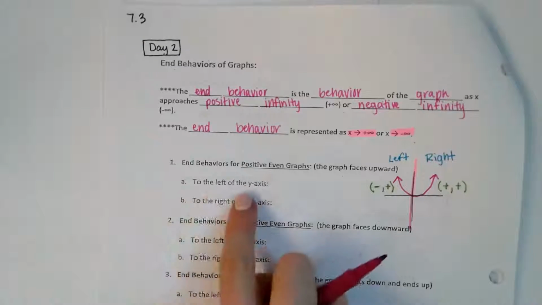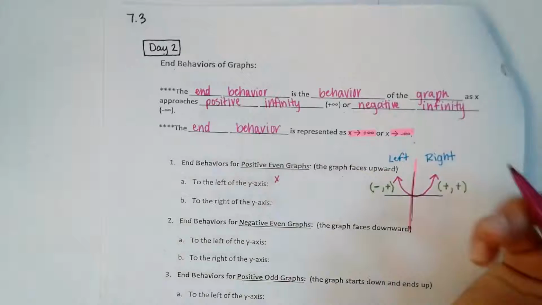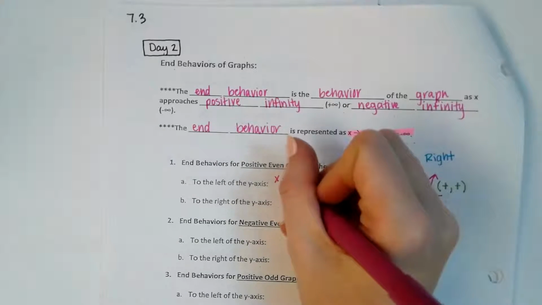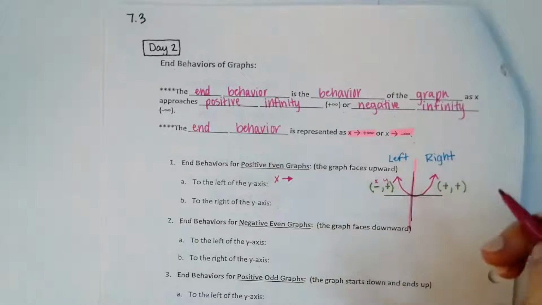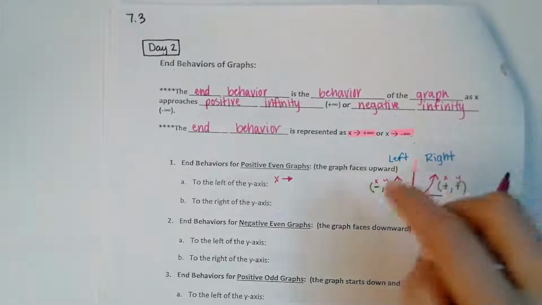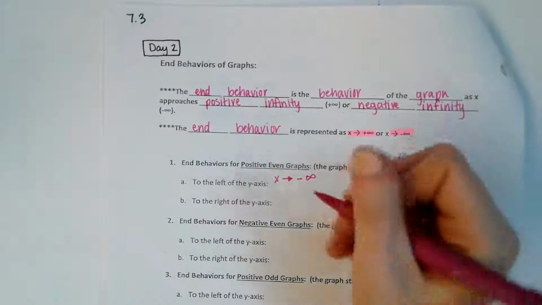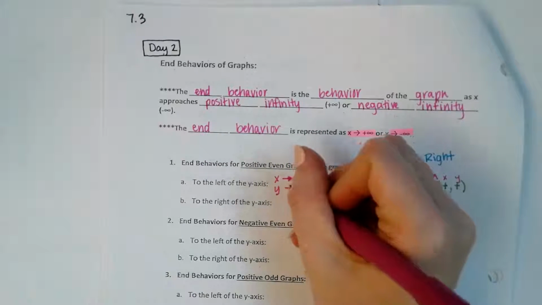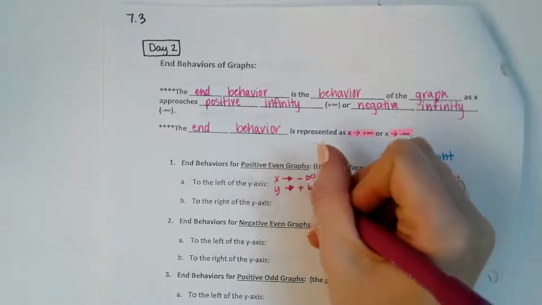So to the left, if I look at my x and y, my x is approaching negative infinity and my y values are approaching positive infinity.